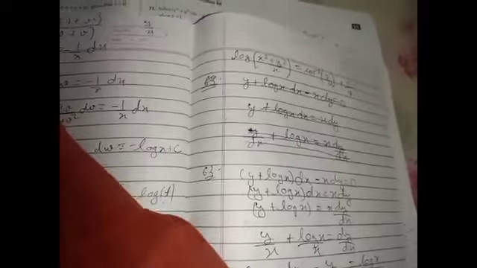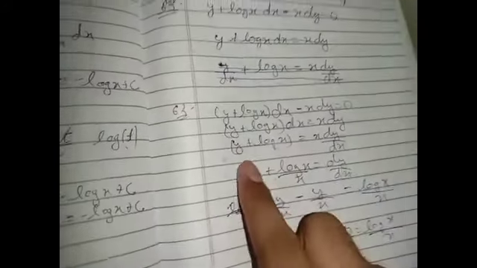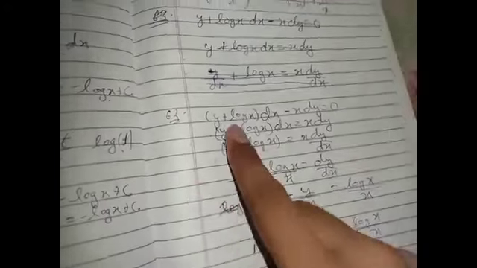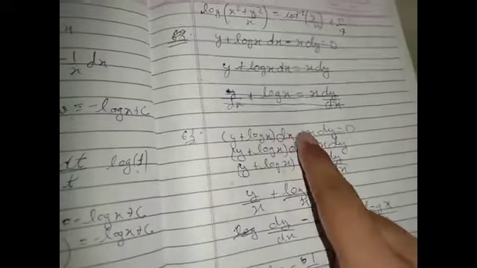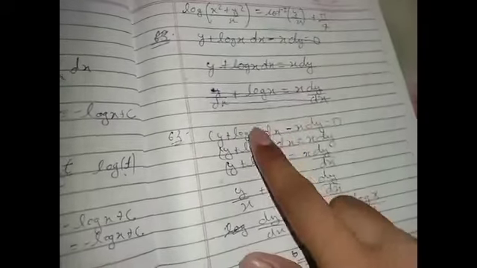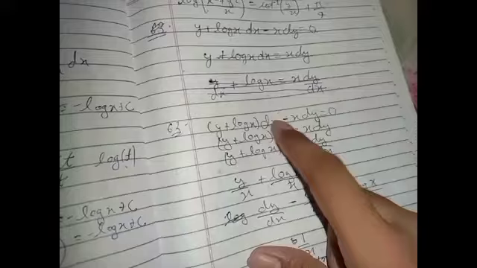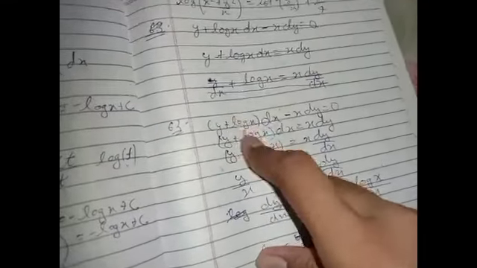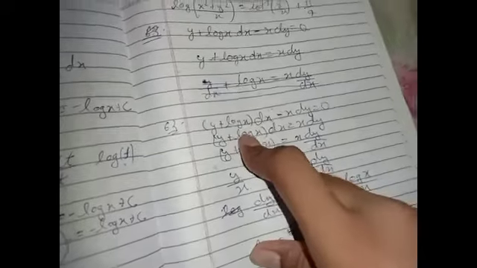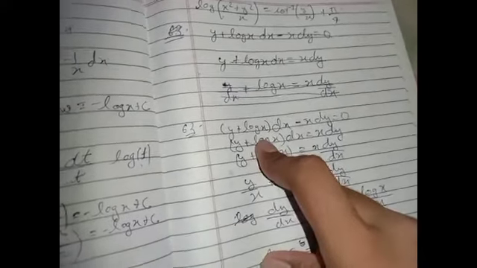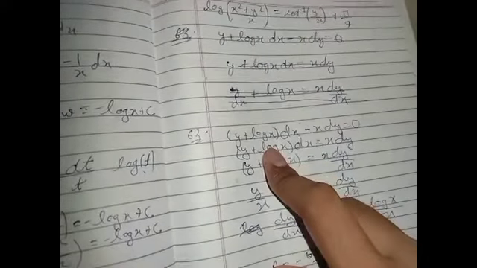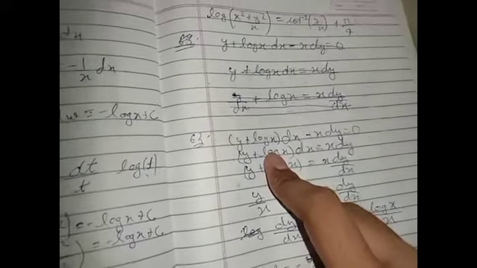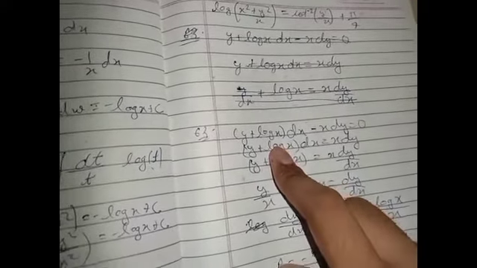Next, move to the question number 63. It has also been asked in the board examination. y plus log x dx minus x dy. By merely looking at the equation we can see that log x is there. If x is inside any function, then it definitely means that it is a linear differential equation.